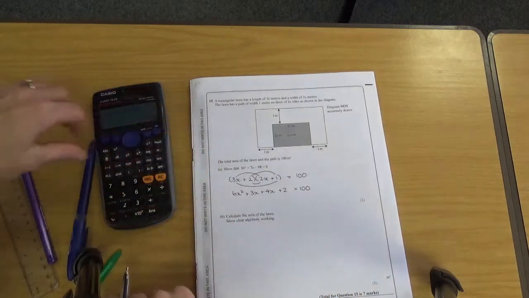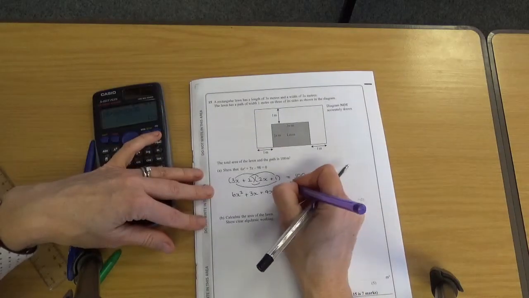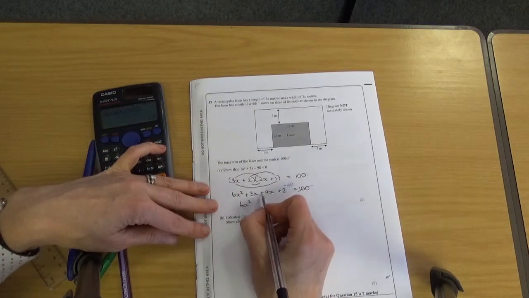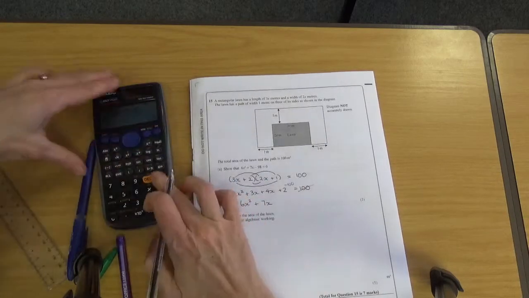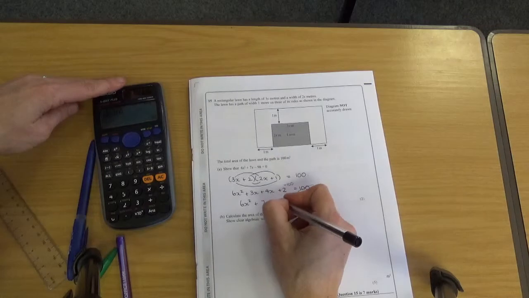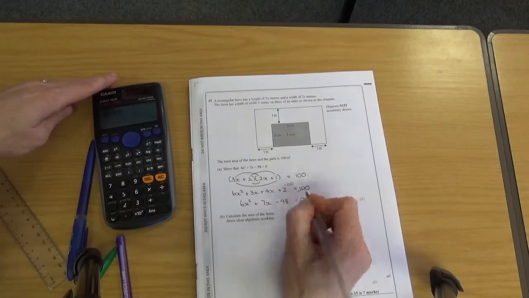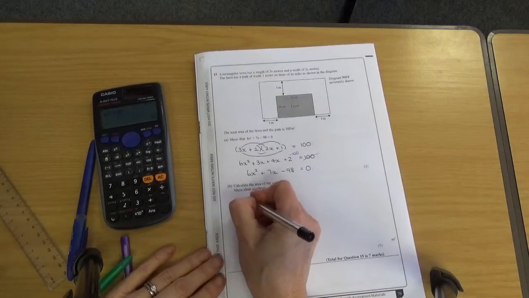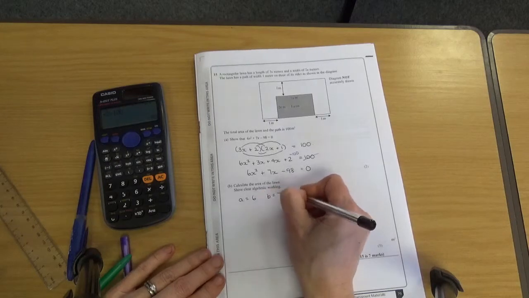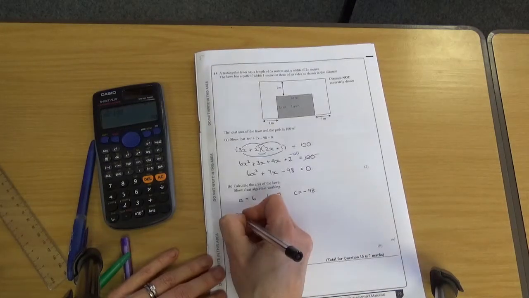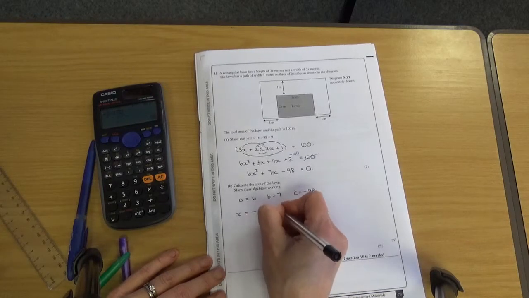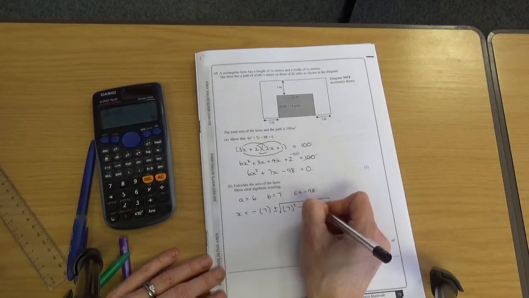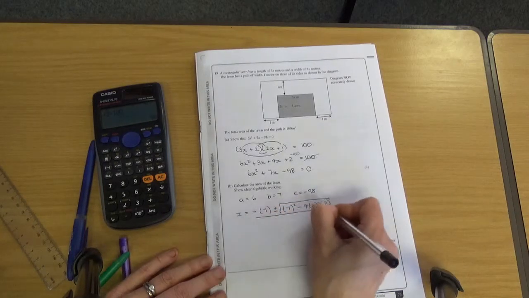And then we want to have 0 on the right, so I'm going to subtract 100. I've got 6x squared, plus 3 plus 4 is plus 7x, and positive 2 subtract 100 is negative 98. I can then solve this using the quadratic formula. And the quadratic formula is negative b plus or minus the square root of b squared minus 4ac all over 2a.